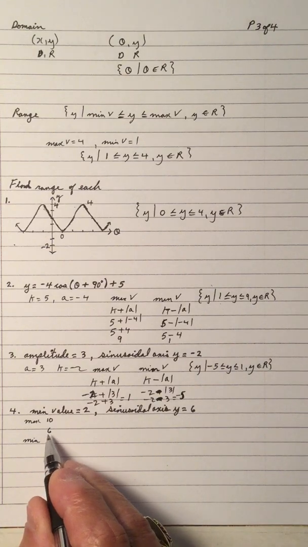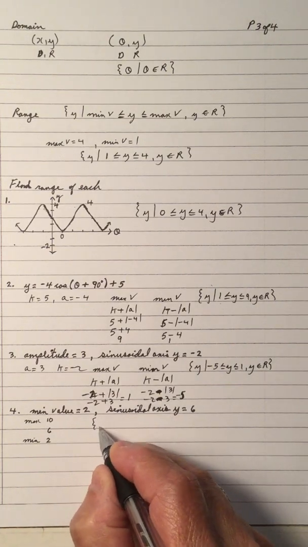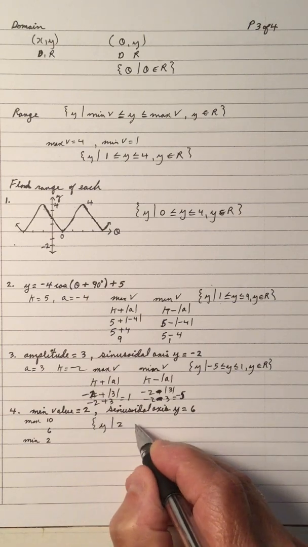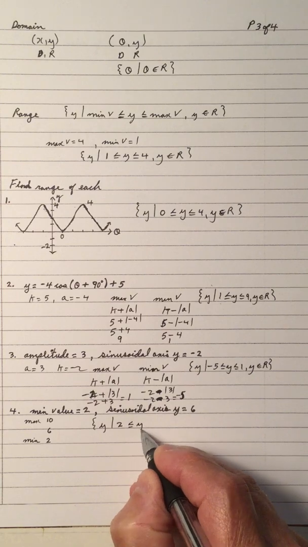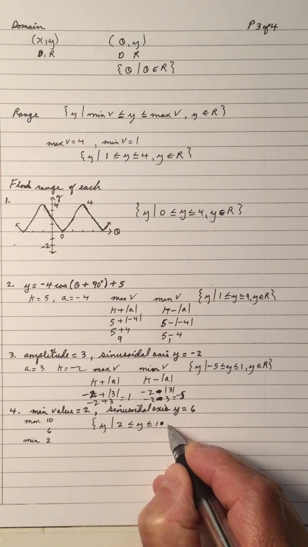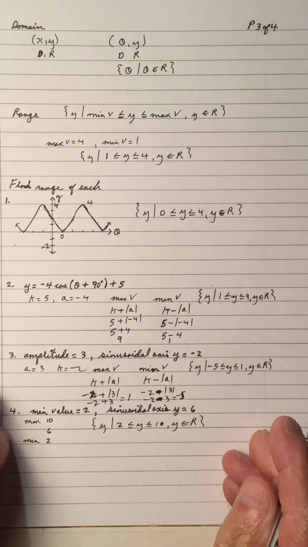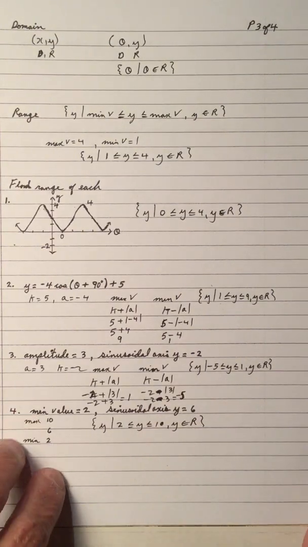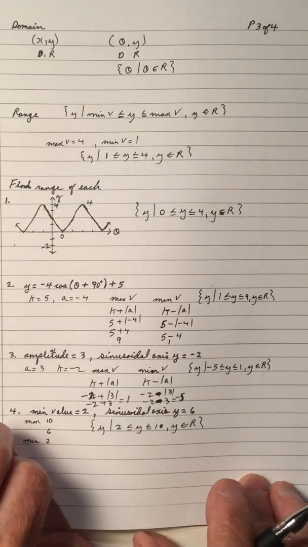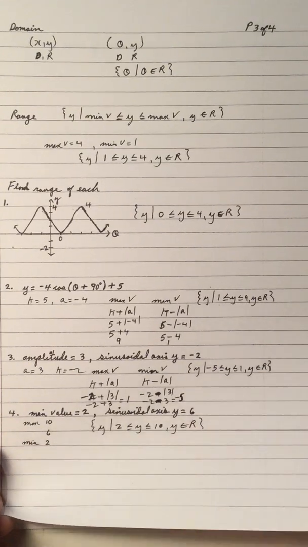That's the smallest number, and 6 is in the middle, 10 must be the max. So the range is the set of all y, such that the minimum number 2 is less than or equal to y, less than or equal to 10, and y belongs to the reals. Again, the sinusoidal axis, or the axis of symmetry, is halfway between the maximum and the minimum.